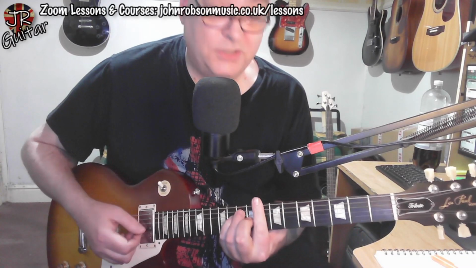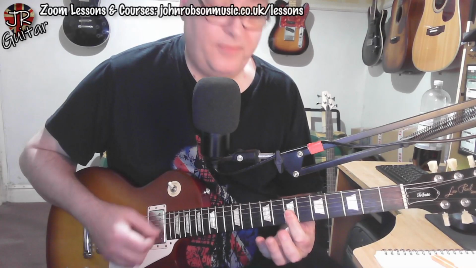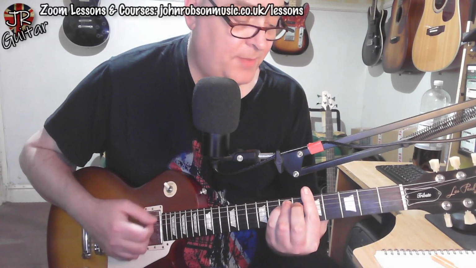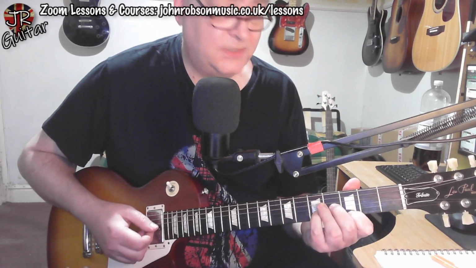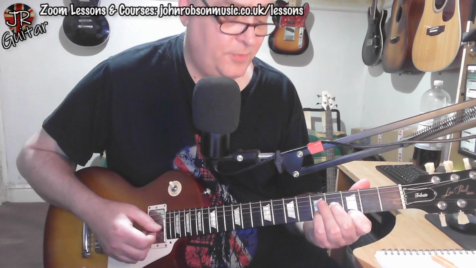So that's just the top half of that C bar chord. That's just the top half of that B minor bar chord. Then this is obviously part of this A minor bar chord, and this E minor here. Well, that's just a D minor chord from down there, moved up a couple of frets.